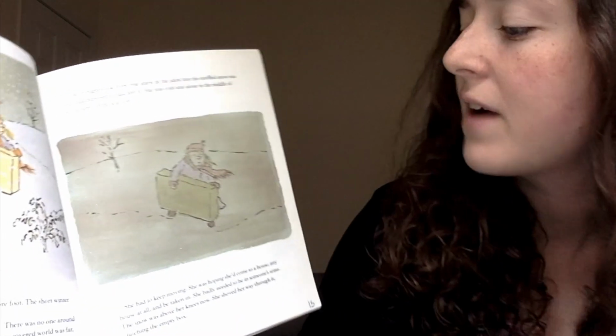Let's take another look as we reread. Let's reread this part of Brave Irene.